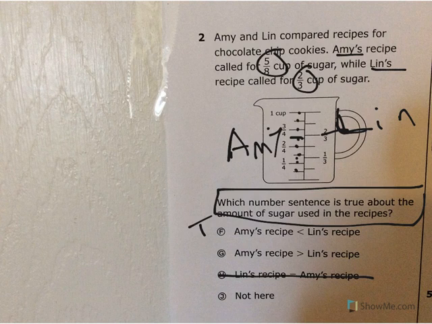We'll check all the other ones just to make sure. The next one says Amy's recipe is greater than Lynn's recipe. That's false. Okay, we already said this one is false. And if we're saying F is true, that would be a false statement too. So when we go with this, Amy's recipe is less than Lynn's.